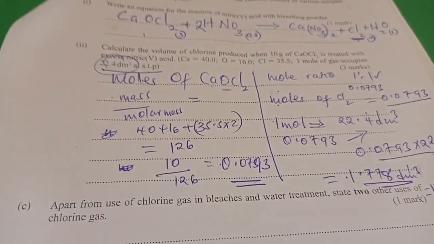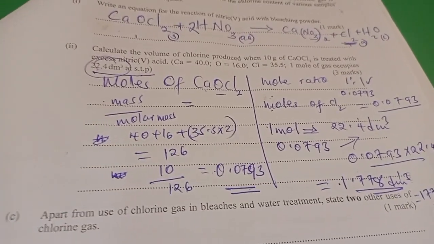So that is how the volume of chlorine is calculated.